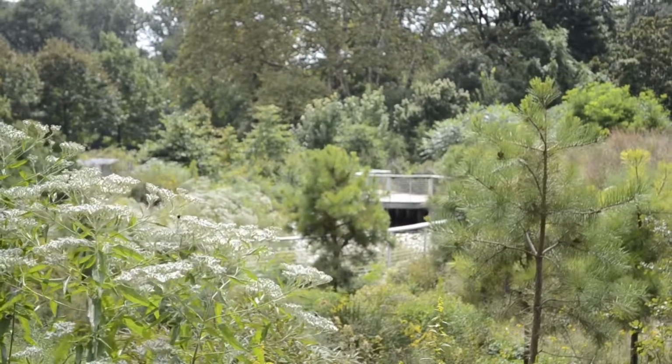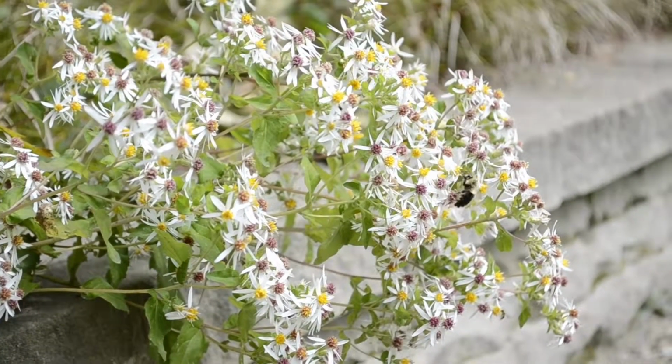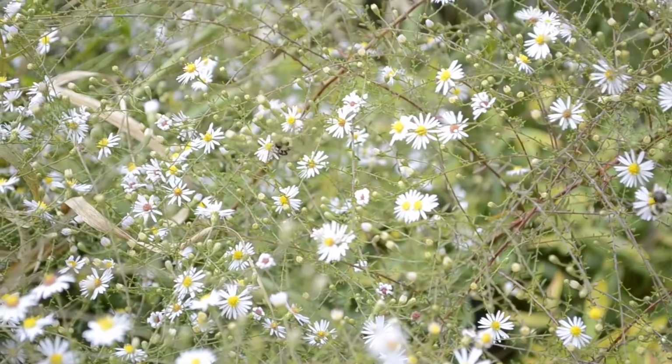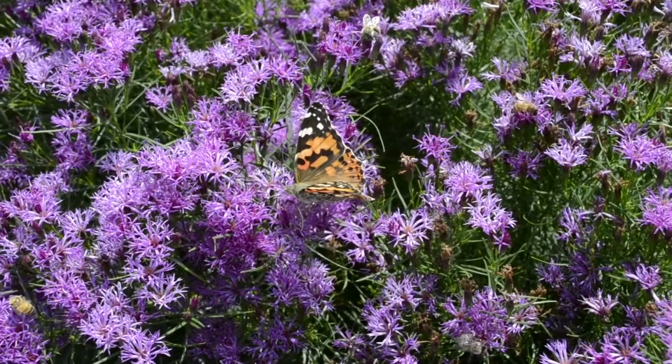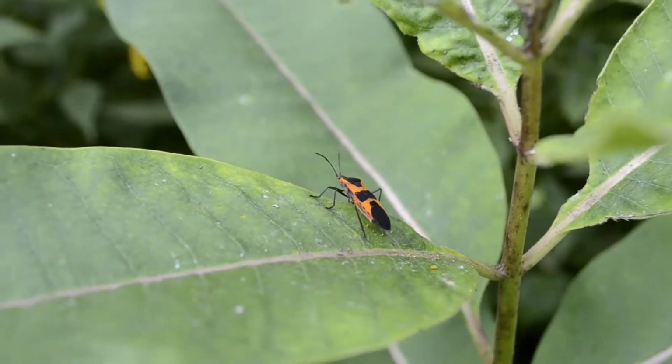Pollinator gardens are a relatively new concept brought on by the decline of pollinators. A pollinator garden is a garden designed with the needs of pollinators in mind. This includes providing food such as nectar and pollen, as well as a habitat for pollinators.